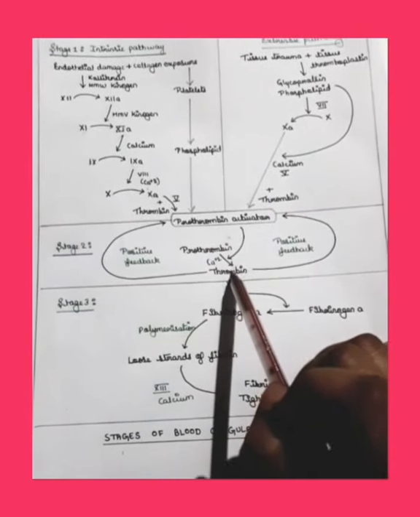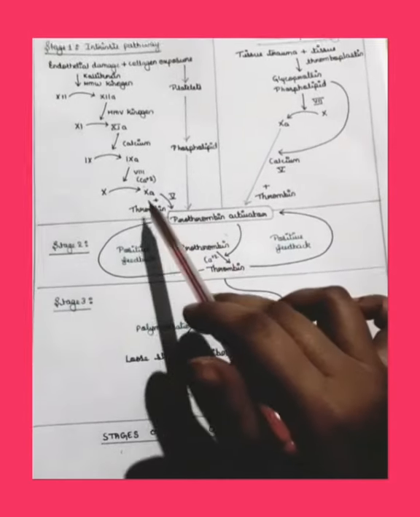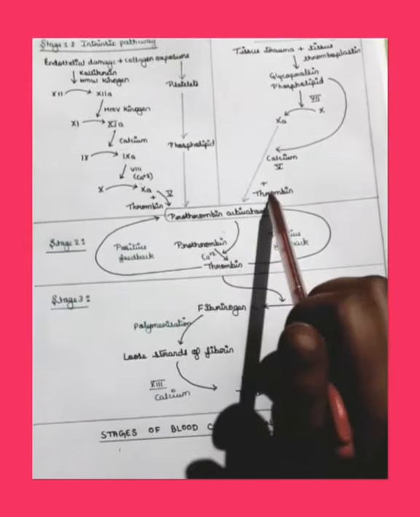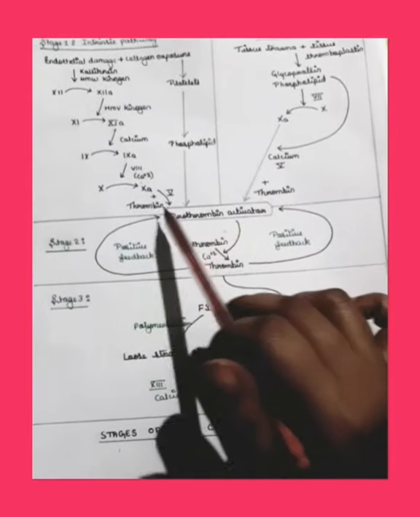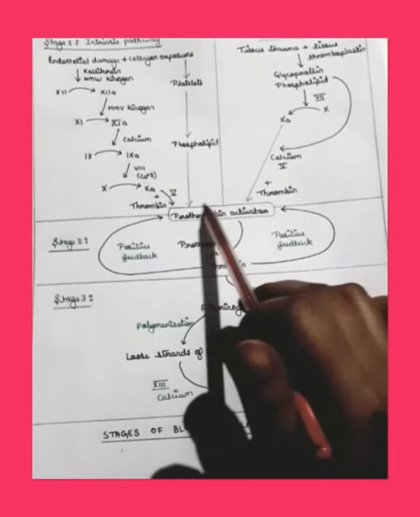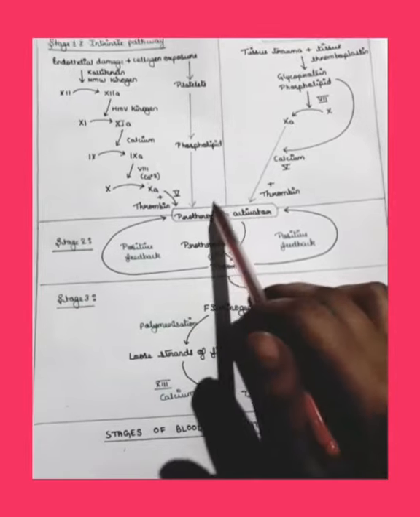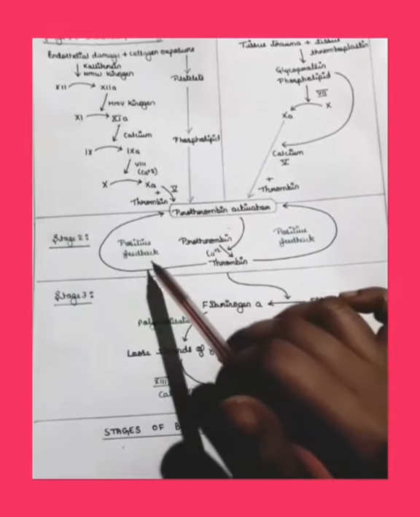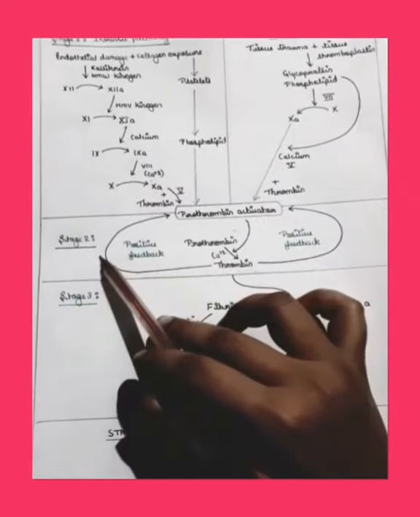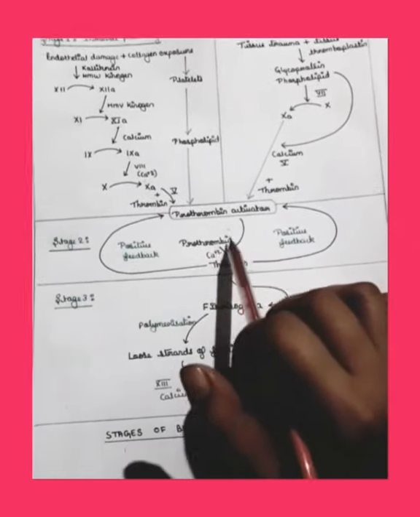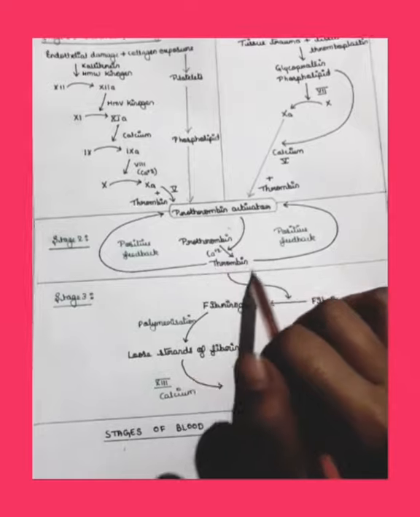This thrombin leads to the formation of still more thrombin molecules, due to which factor 5 is again activated. This activation further leads to the production of more prothrombin activators. So there is a positive feedback mechanism going on here. This was all about stage 2, the conversion of prothrombin into thrombin.